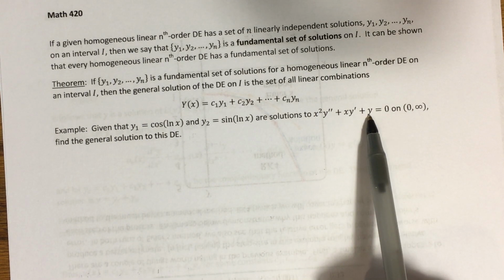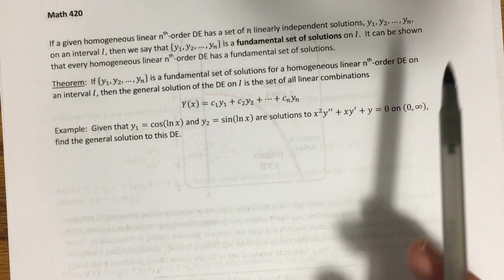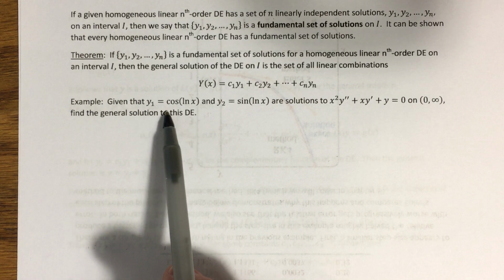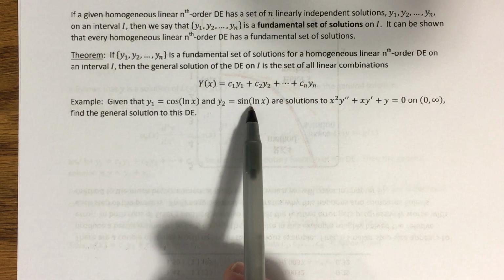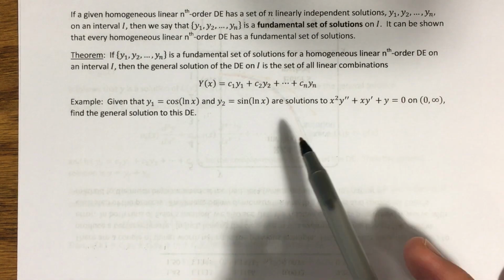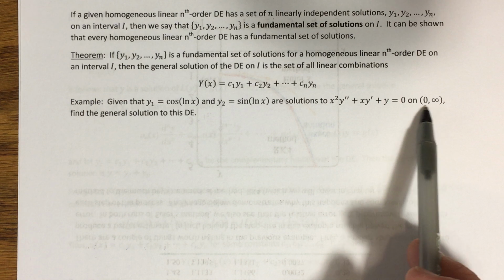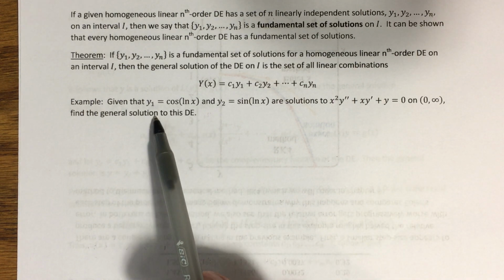We're given a dE here, and again, we don't have any tools for being given a second order dE and then solving it. So we are given solutions. y1 equals cosine of the natural log of x, y2 equals sine of the natural log of x. We are told that these are solutions, and you can verify that if you want. Here's their interval of validity, 0 to infinity. I want to find the general solution to this dE.